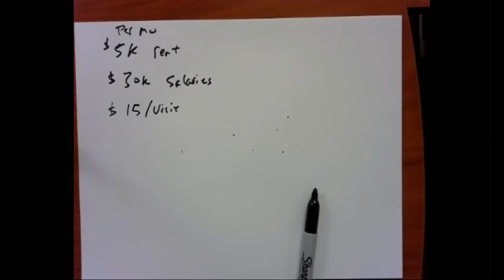Give you a second to think about it. They pay $5,000 in rent per month. They pay $30,000 in salaries per month. And they, on average, spend $15 per visit on supplies. So if I'm going to try to build a model of their underlying cost structure, what's it going to be? Chloe, looks like maybe you have it. What do you think?